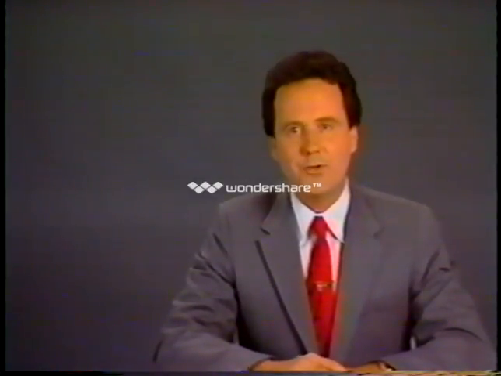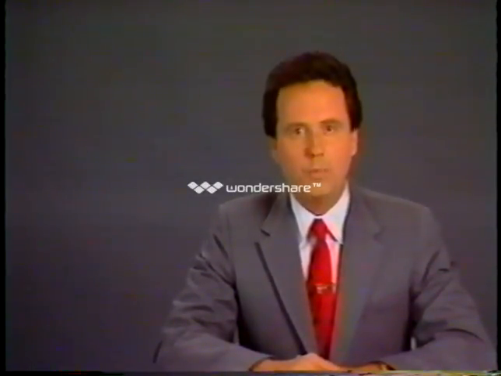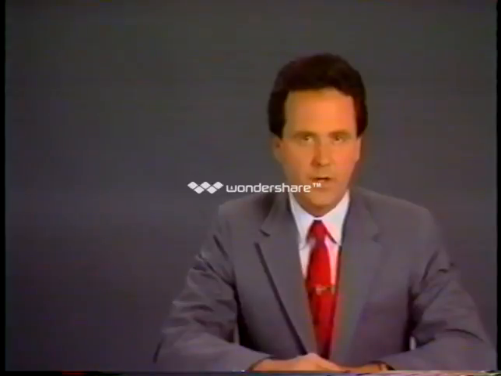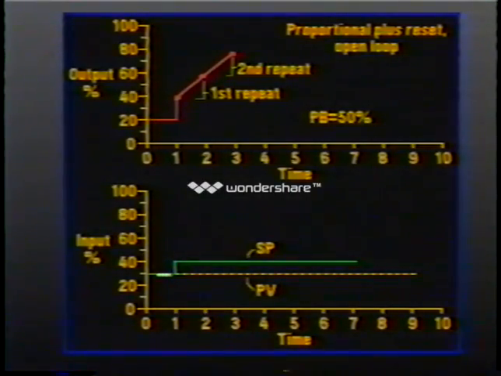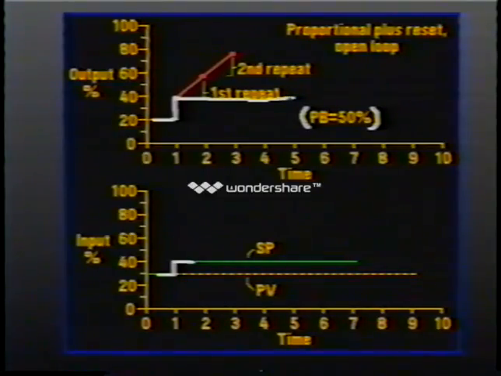Now, let's look at integral control. Again, we open the loop so that we're only looking at controller output and not the response of the process variable. We have a step change of 10% in our set point, which, with the controller gain set at 2, causes output to jump up by 20%. Because there is no further change in error, although the error still exists, in the proportional only mode, there would be no additional controller action. In the integral mode, however, the same degree of proportional action will be repeated until no error remains.